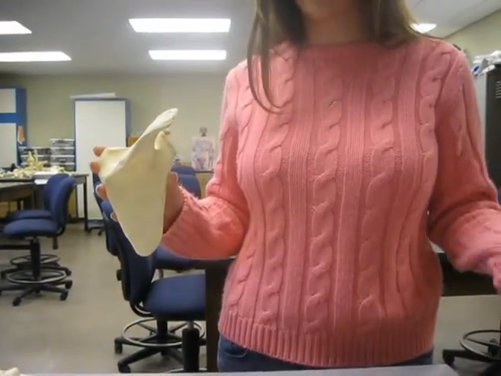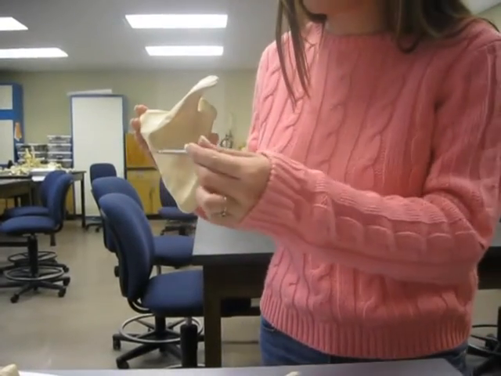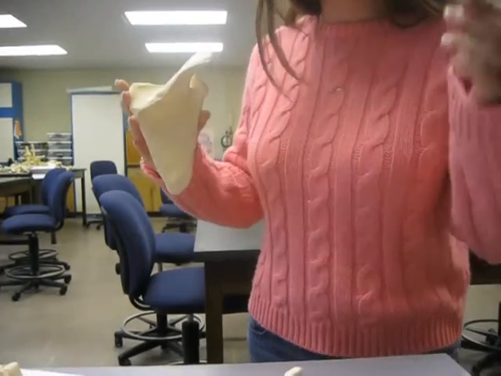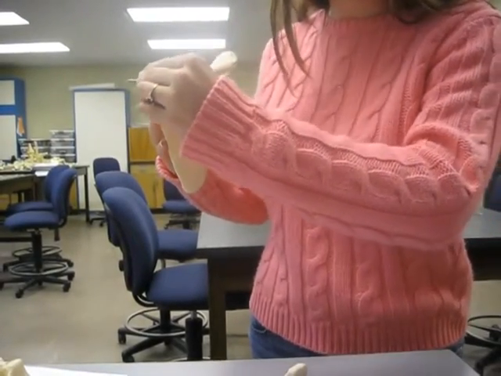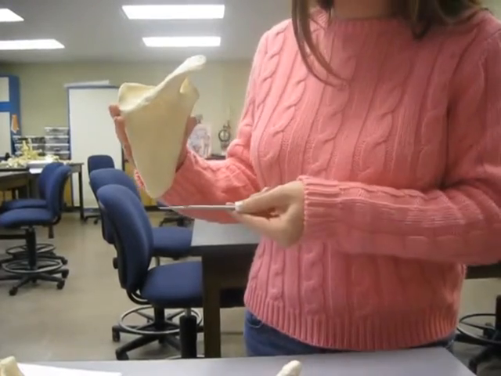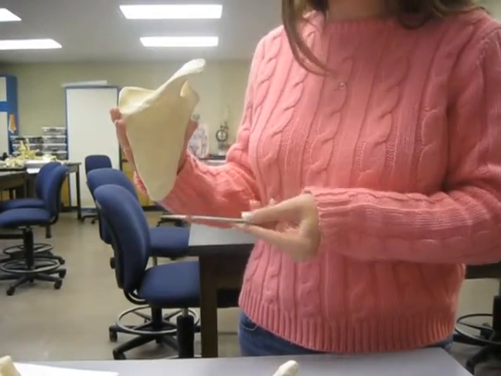Alright, so this is a right scapula. You have the medial border here, the lateral border here. The superior border is all along the top. The superior angle is here. Inferior angle is at the bottom.